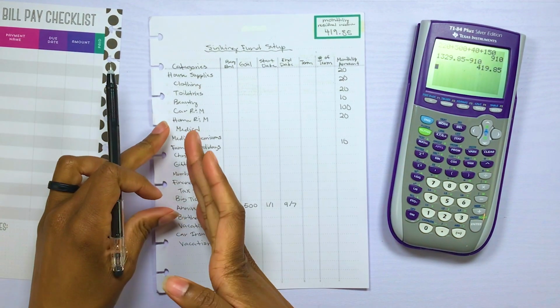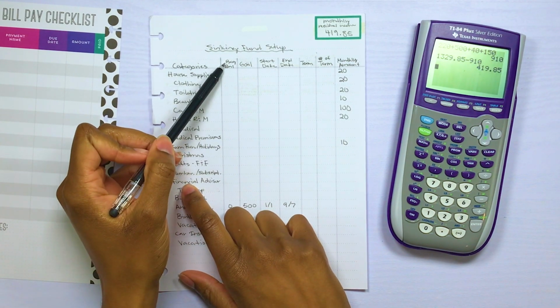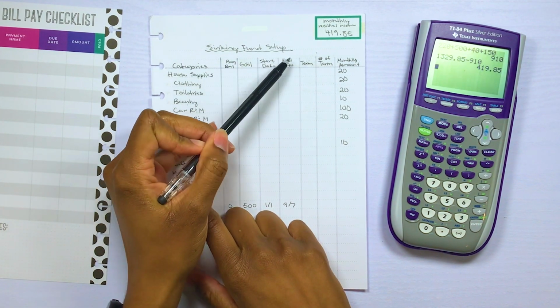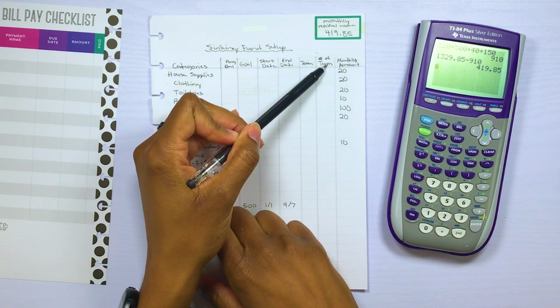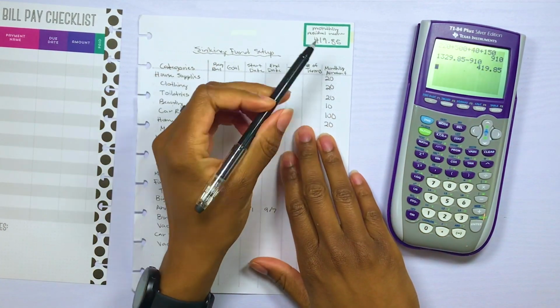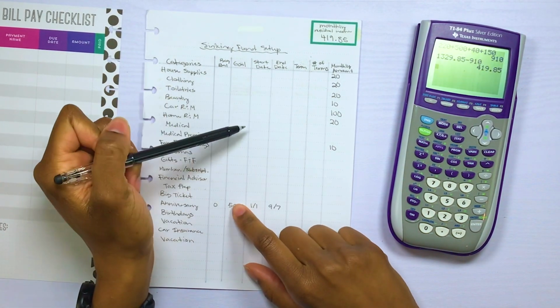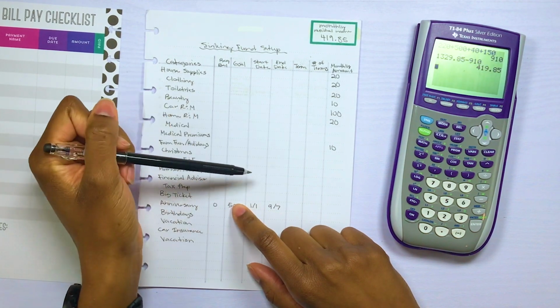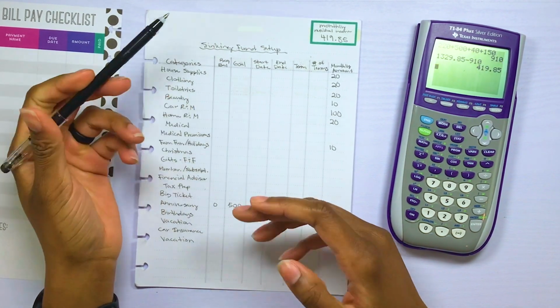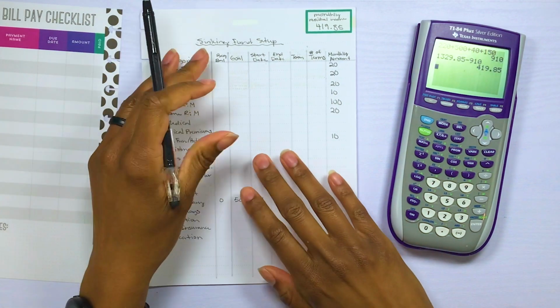So how I set this page up is we have categories, beginning balance, goal, start date, end date, term, number of terms (oh, I should put an S on that), and monthly amount. For sinking funds, you may not use all of these columns for every single category because it may not be necessary. But let me walk you through everything.